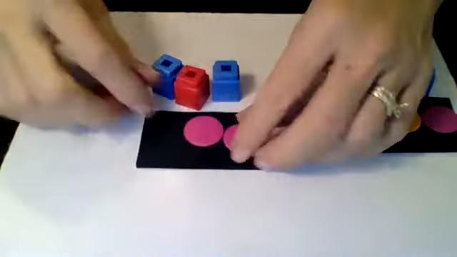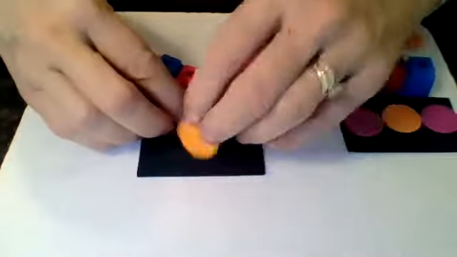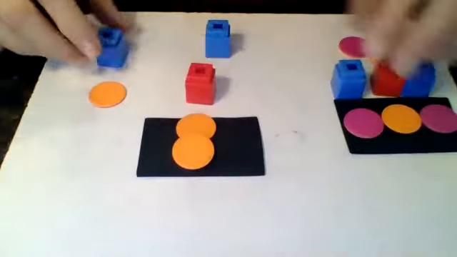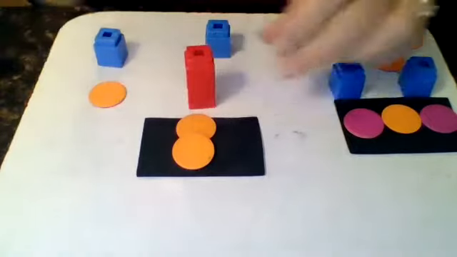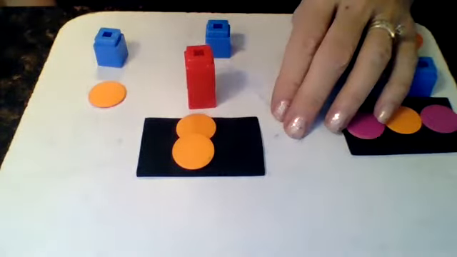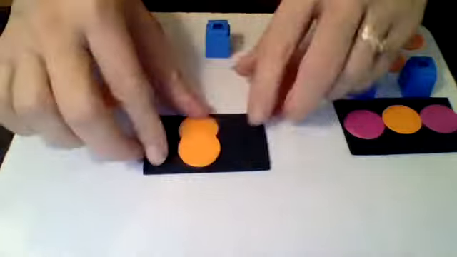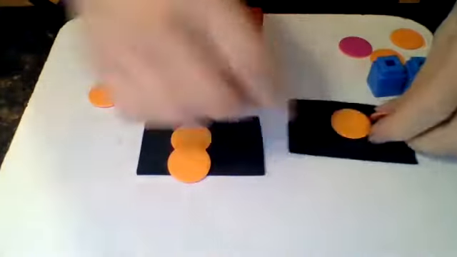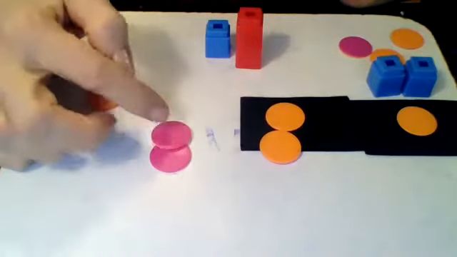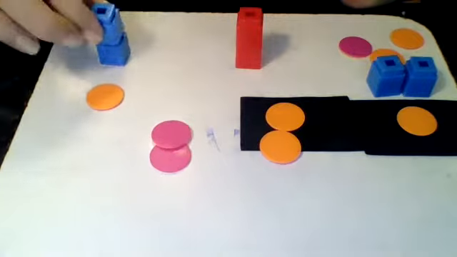Let me just show you that real quick. If I were to have an I and an E, I would put it like that, and I would stack two vowels. And then if I were to have EA, I would put two vowels like that. If I had sh, I would put two of them next to each other like that.